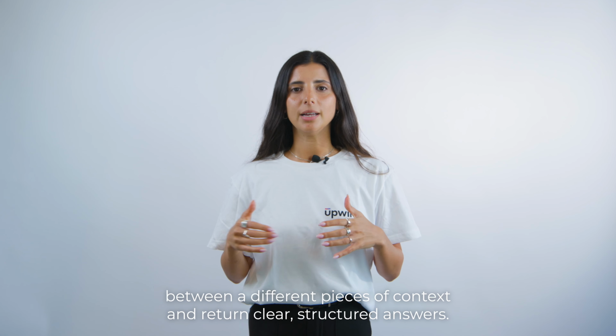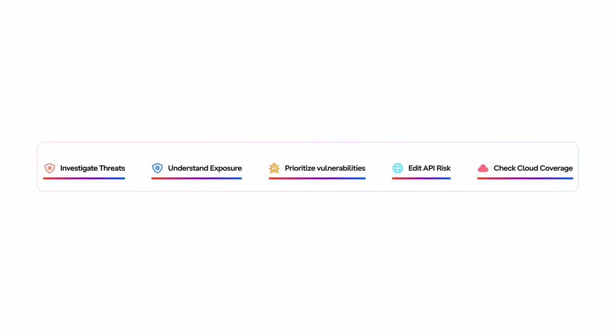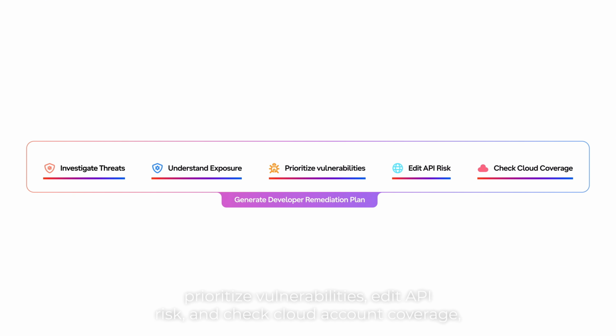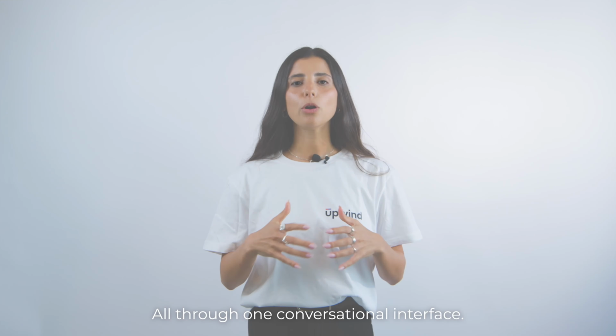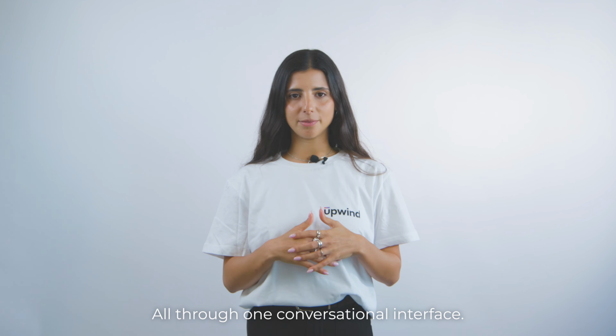structured answers. This means security teams can investigate threats, understand exposure, prioritize vulnerabilities, audit API risk, and check cloud account coverage, and even generate a developer remediation plan, all through one conversational interface.